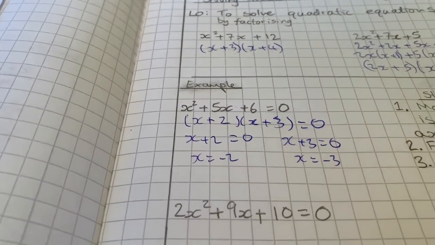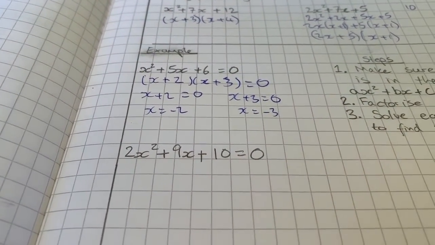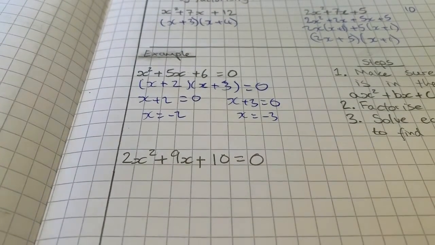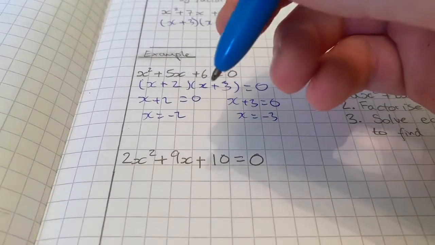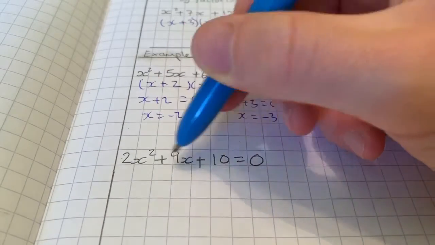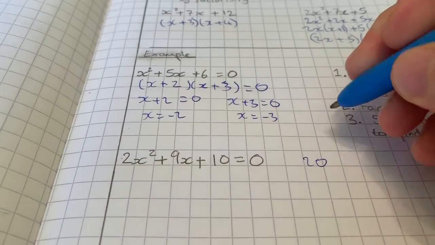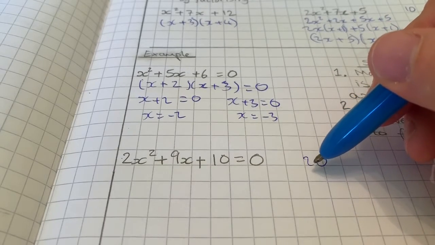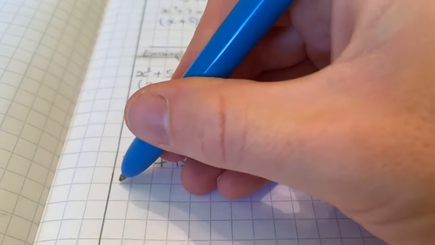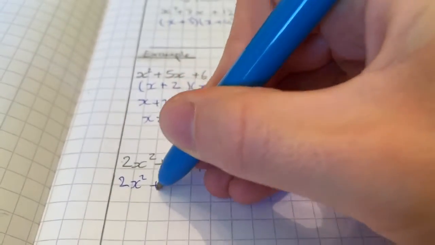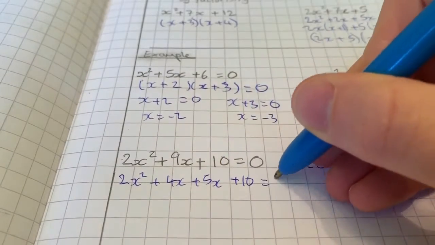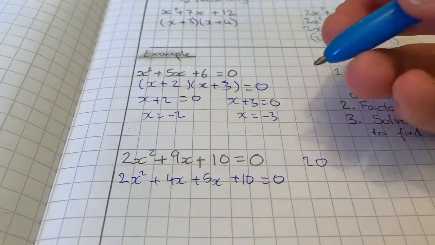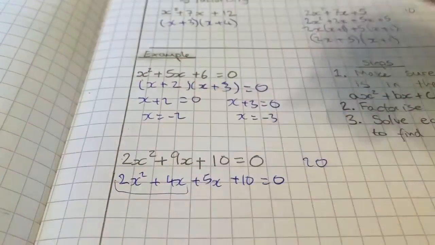Okay, and the next one. So I've got 2x squared plus 9x plus 10 equals 0. So it is in that form, the ax squared plus bx plus c. So we're going to multiply the 2 and the 10, which gets us 20. And then two factors that multiply to make 20 but add to make 9: 4 and 5. So we've got 2x squared plus 4x plus 5x plus 10 equals 0. And then we start factorising this, one side at a time.